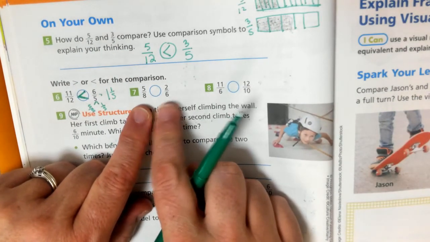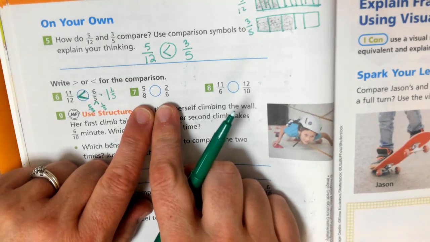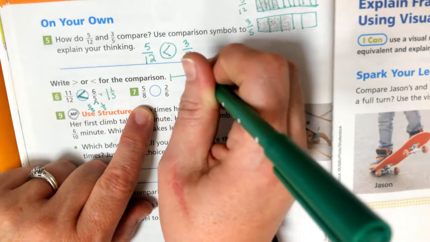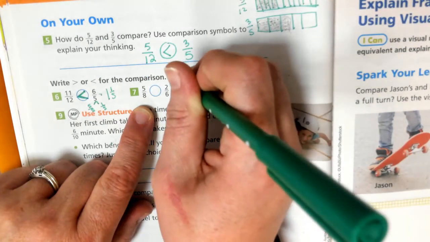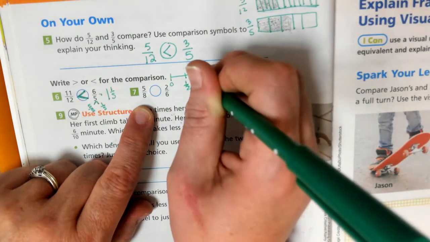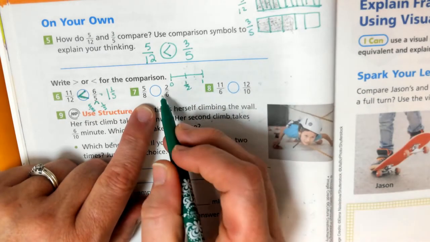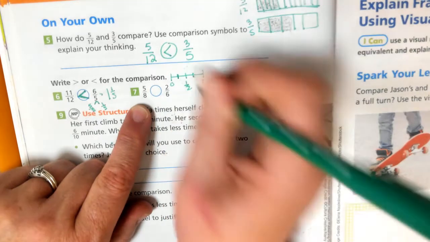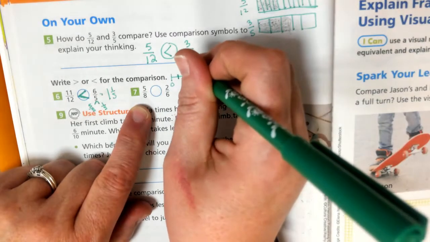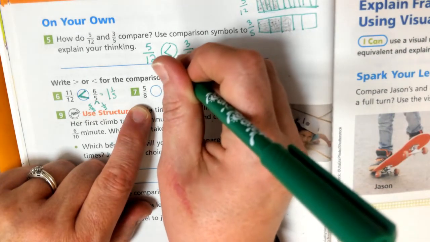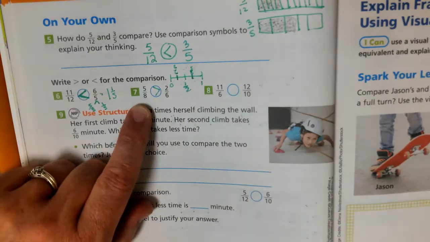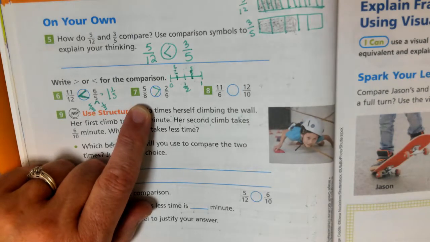Again, I could look at these and I don't really need to draw a picture. 2/6, if I were to draw a number line, 2/6 is going to be down here, right? Less than a half. 5/8 is going to be over here, because 5/8 is going to be closer to 1 whole. So 5/8 is bigger than 2/6.